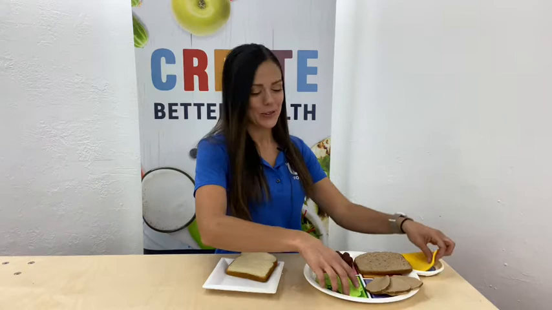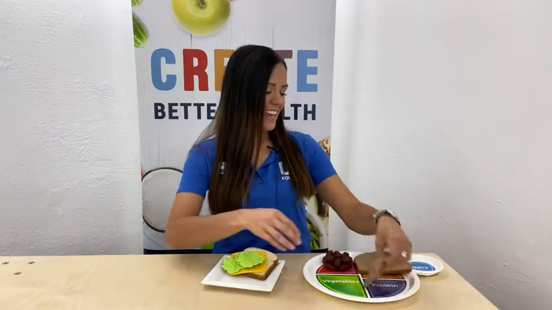This was a MyPlate great lunch, and hopefully your lunch was something similar to this. Today we're going to be talking about one of these specific food groups, and it is the fruit group. So grapes was my fruit in this lunch. We will be talking more about fruit today. But first, let's begin with a science experiment.